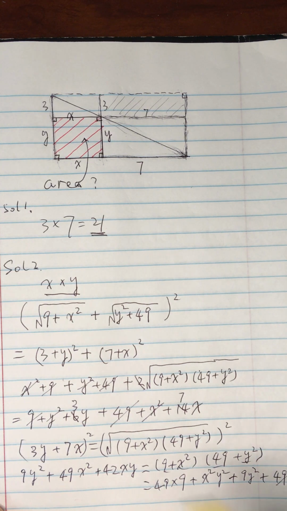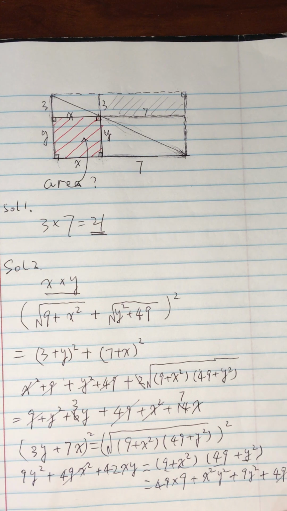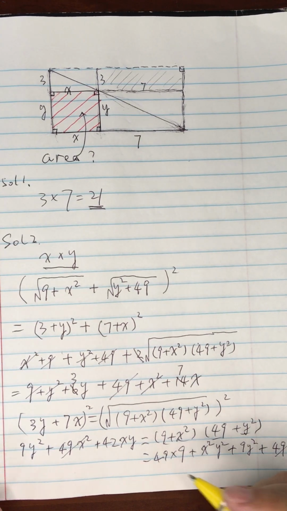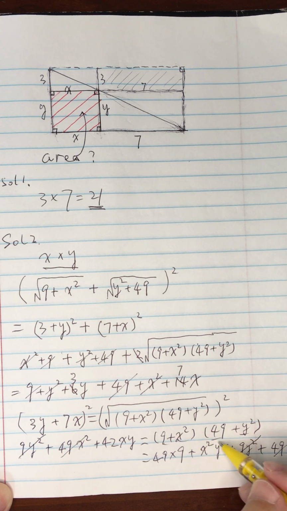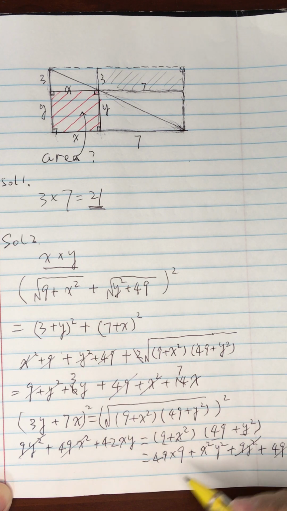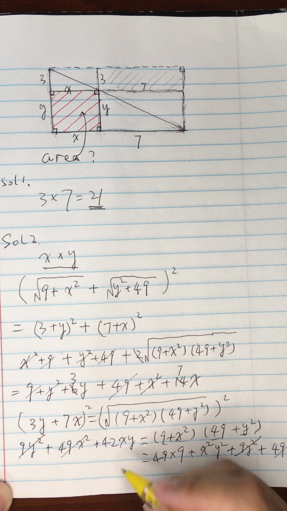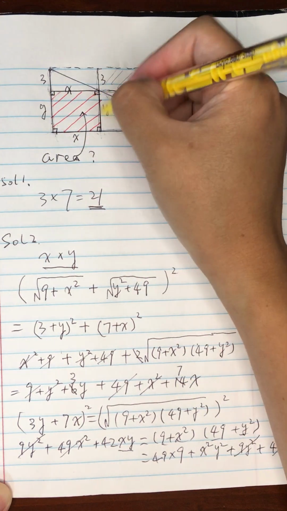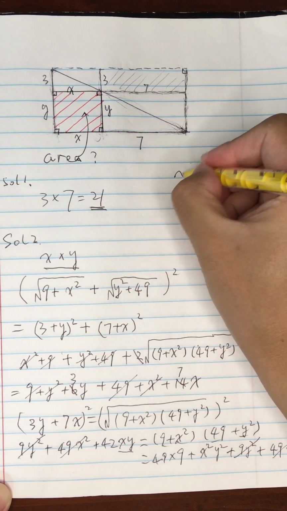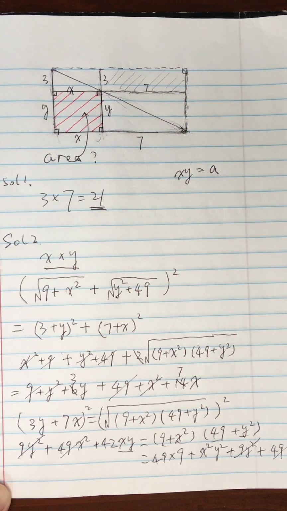49x squared cancels out, and 9y squared and 9y squared cancel out. We end up with what? x squared y squared, 42xy, and then 49 times 9. So we know that x times y is actually the area of this rectangle. So let's just denote xy equals a. A is the value that we are going after.